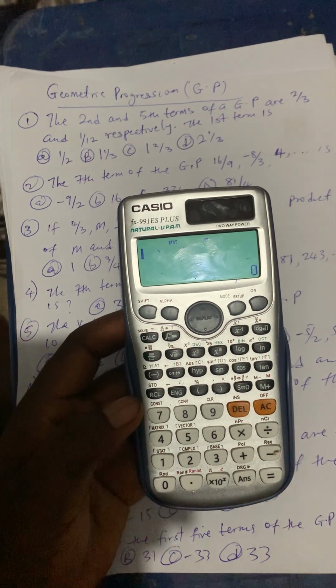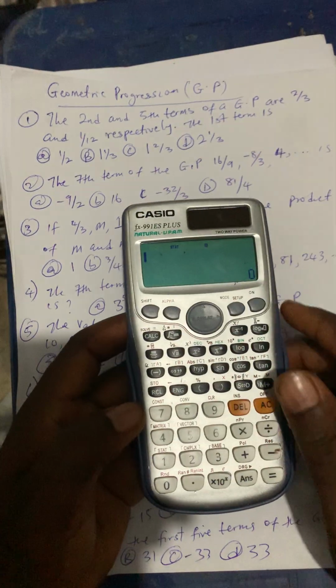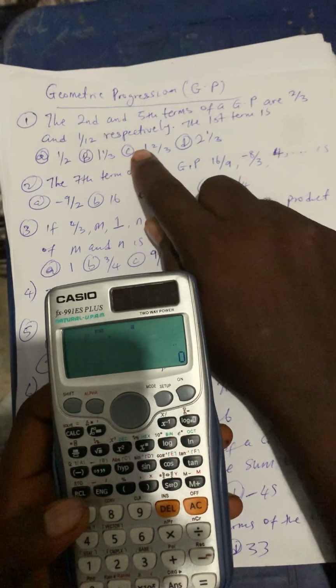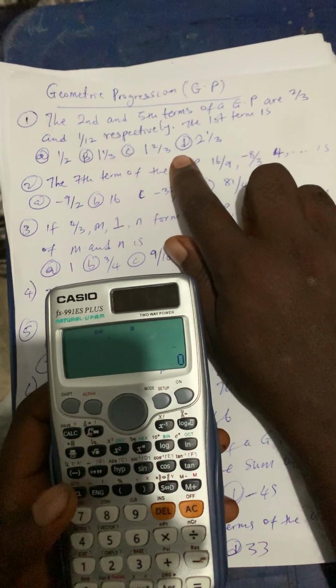Don't forget that in our previous video, go and check my page, we used the calculator to solve arithmetic progression, AP, and we got the answer very correct. So let me teach you how to use the calculator to solve this one now. Look at this first question. It says that the second and the fifth term of a GP are 2/3 and 1/12 respectively.